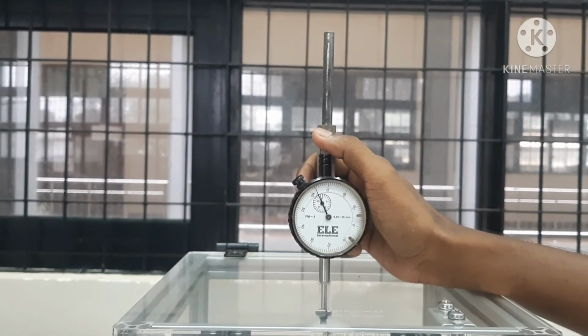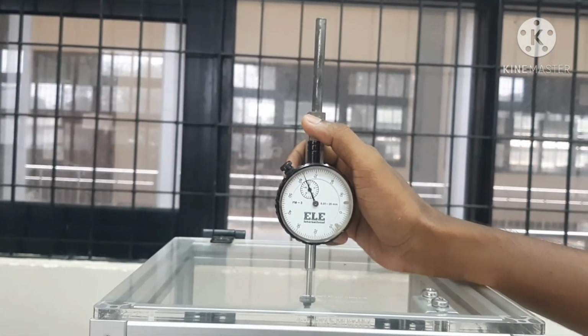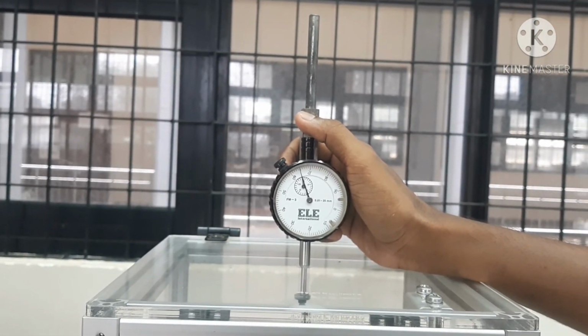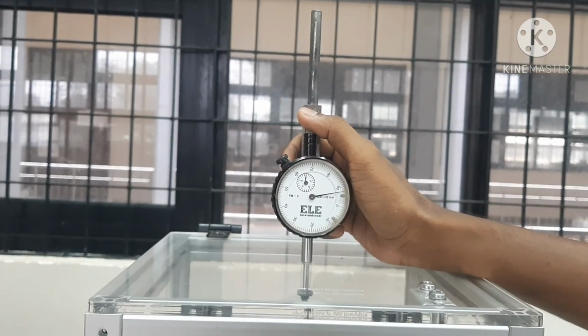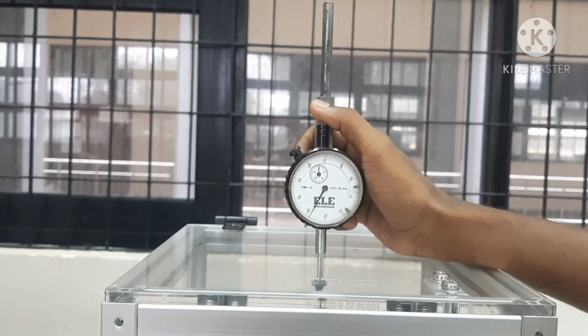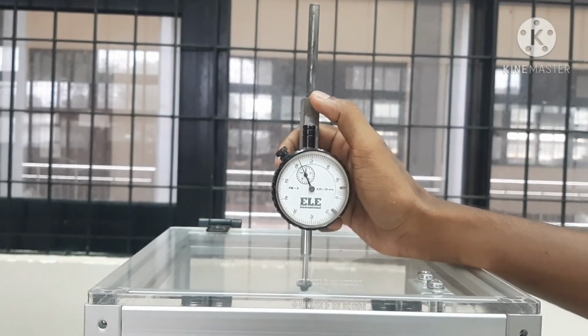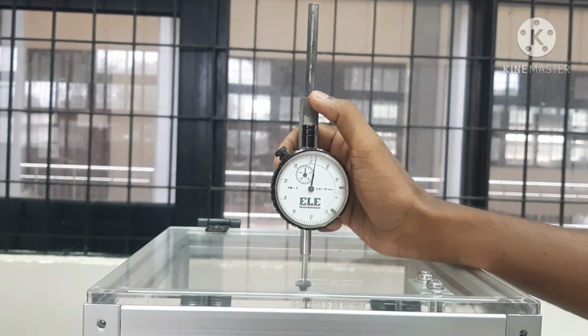Then we have to plot the graph to understand the function of that governor, right? So likewise, we have to repeat this for these 3 types of governor, right? Okay, this is the end of this practical.